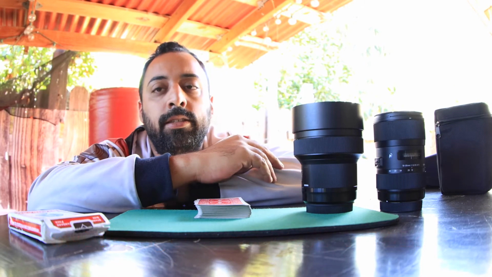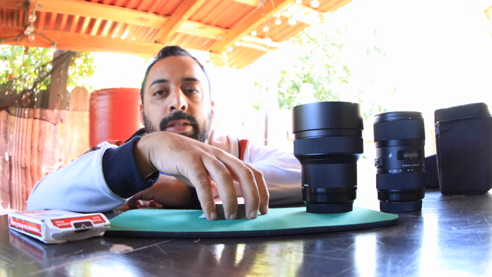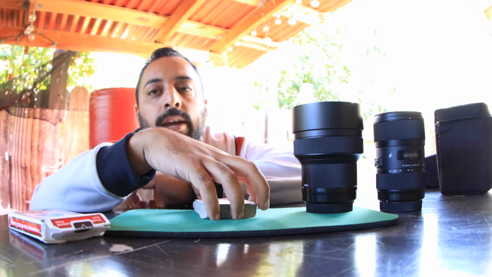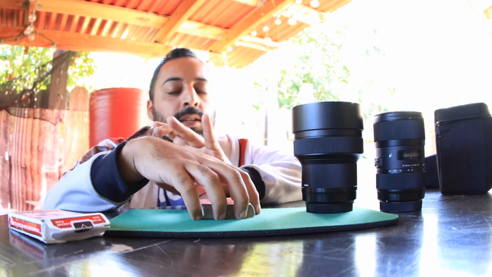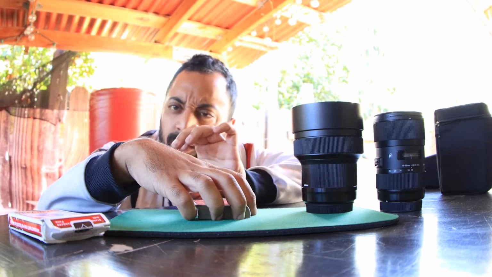So this is the Sigma at 1/60th of a second shutter speed, 4.0 aperture. I had to raise the ISO because this is a little bit more low light, around 1250. I might even lower it a little bit.